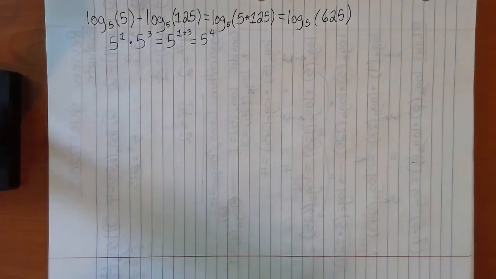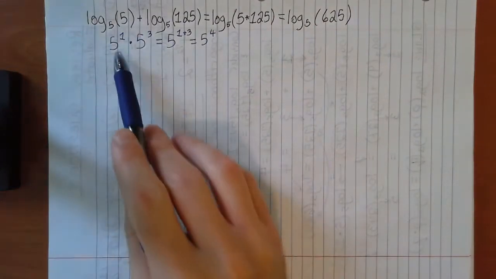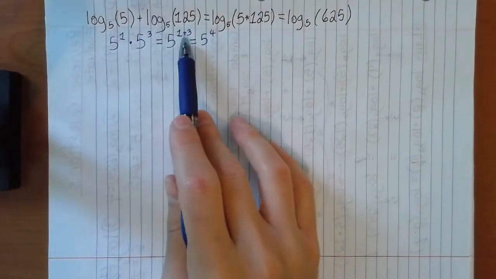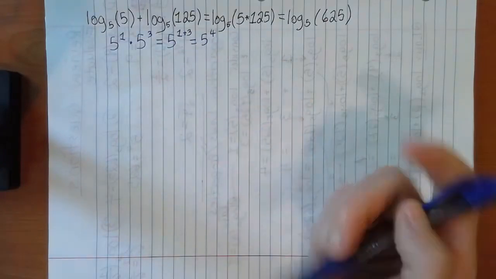In this example, I'm multiplying two numbers with the same base. And when I do that, I have to add the powers, add the exponents.